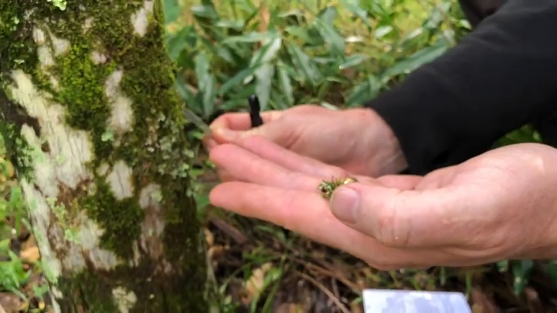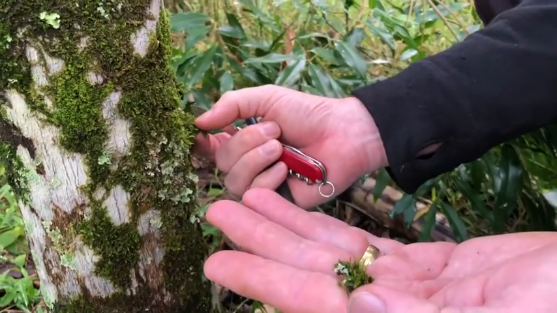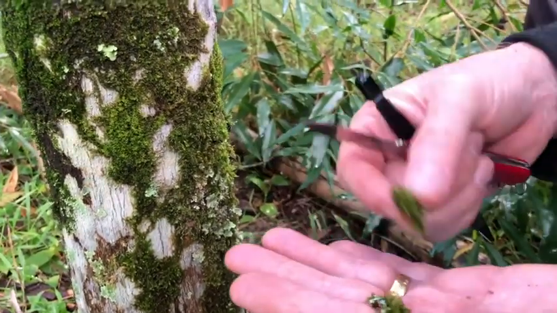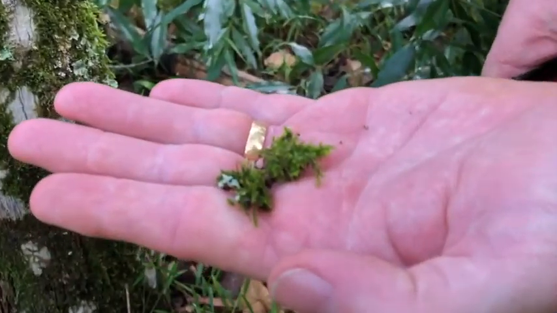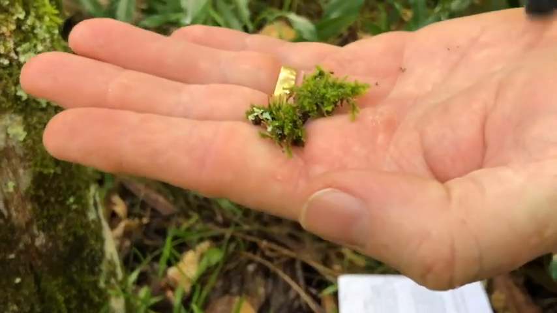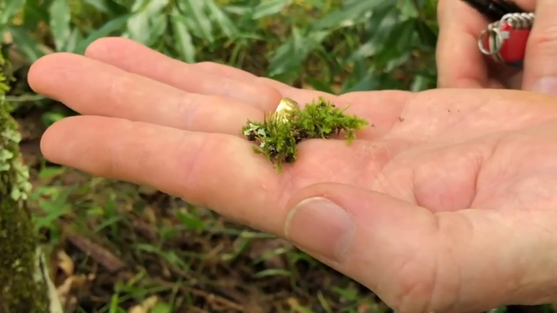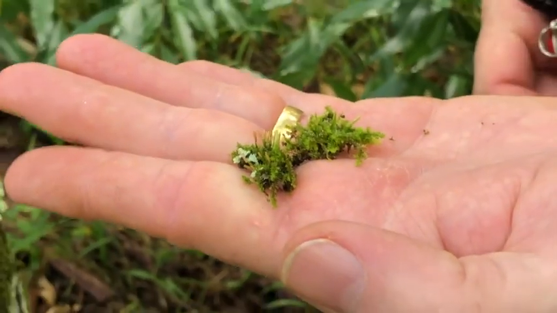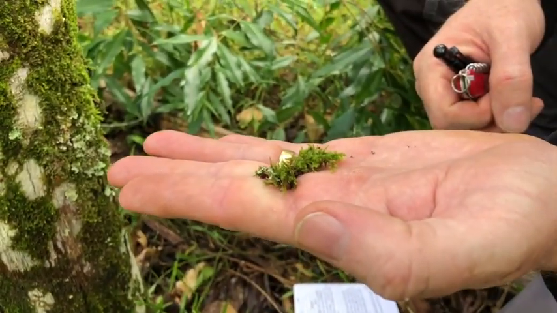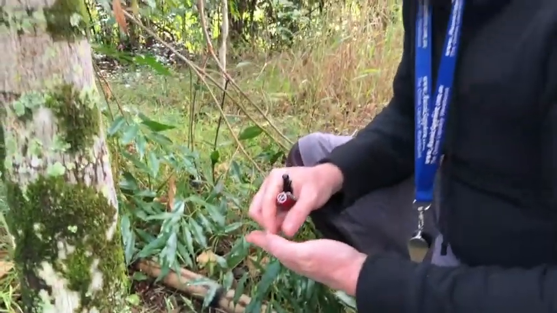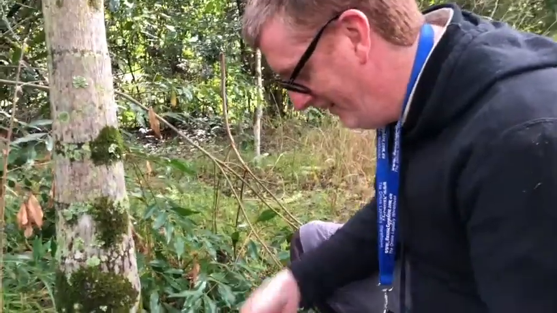I'll try not to take too much, and these all end up at the herbarium collection. Not just Queensland herbarium, sometimes Canberra, sometimes Melbourne, depending on where the particular expert is. Cool. Looking forward to finding out what it is. Yeah, me too.